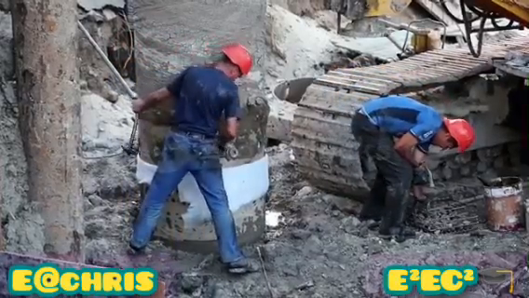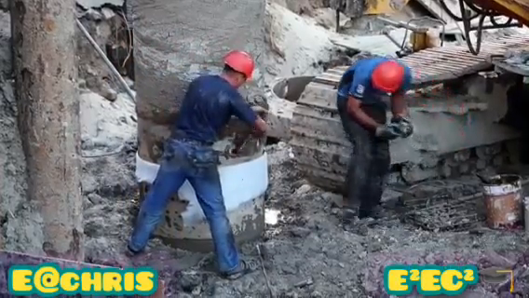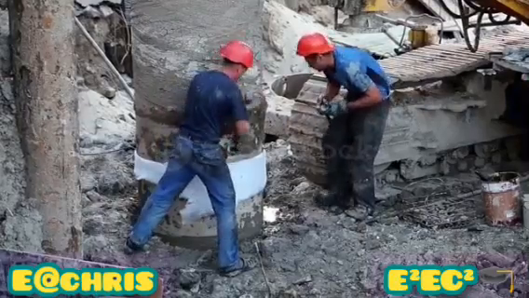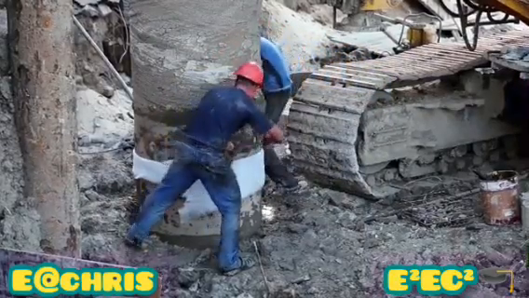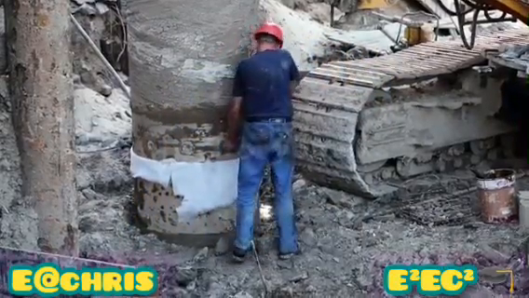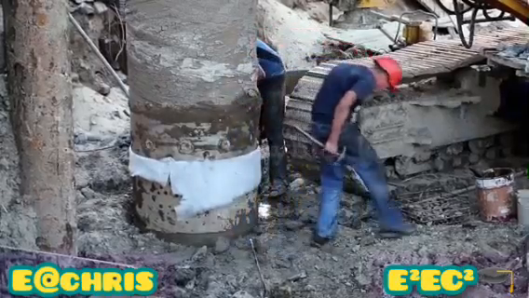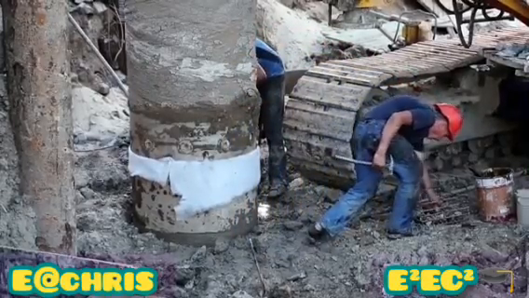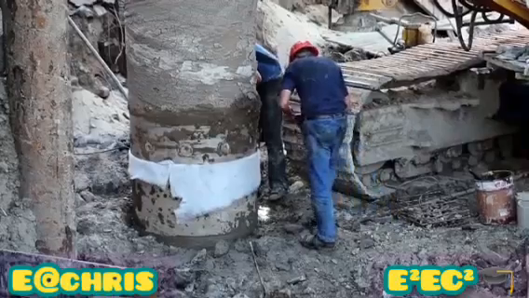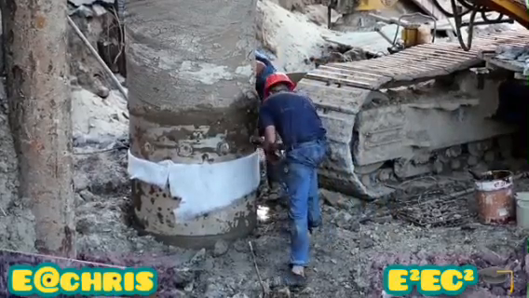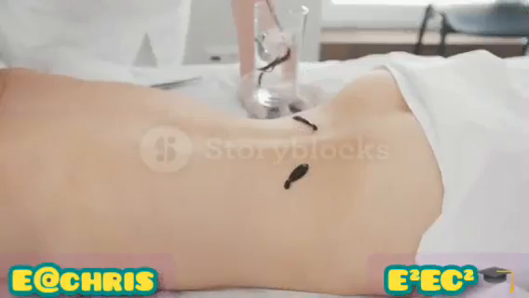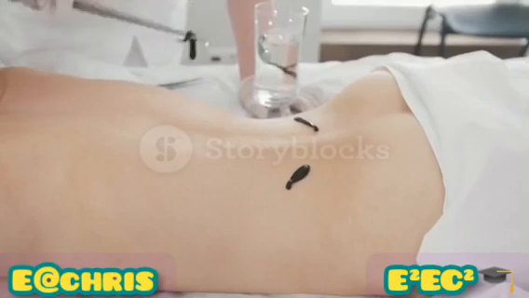Development is direct without a free swimming or larval stage, and eggs are always laid in a cocoon. They are mostly ectoparasitic, blood-sucking or carnivorous.